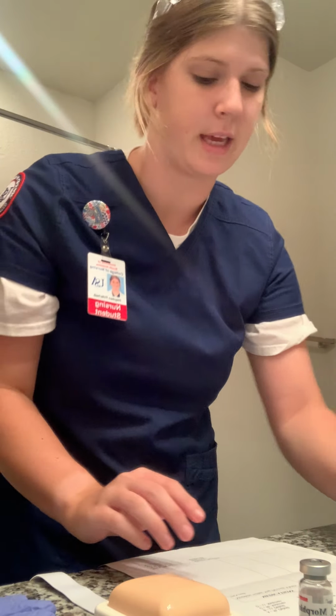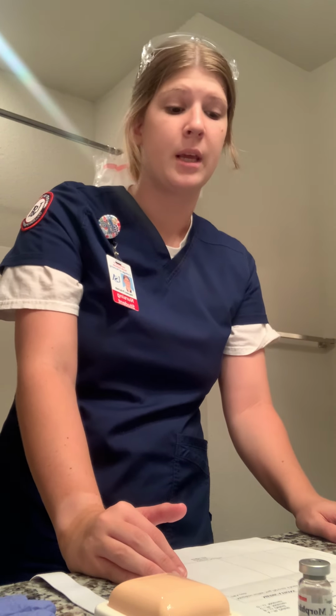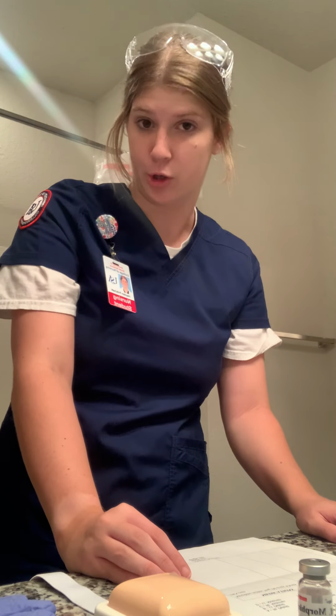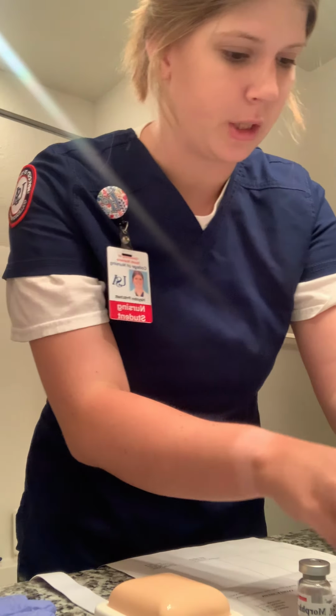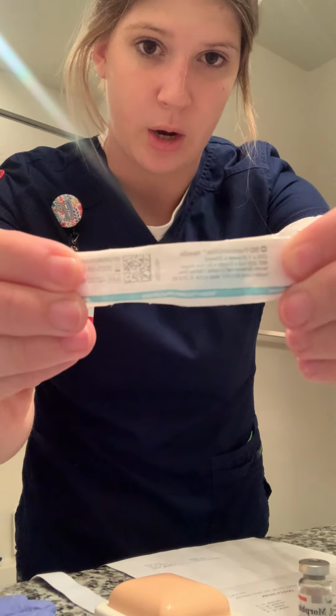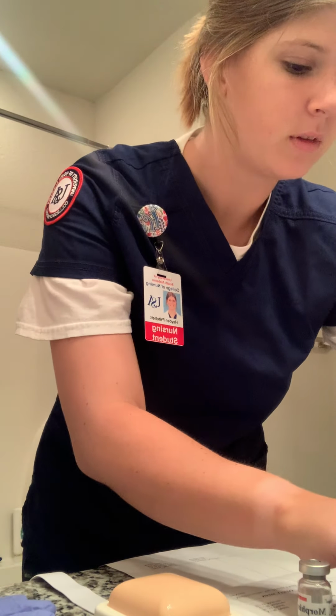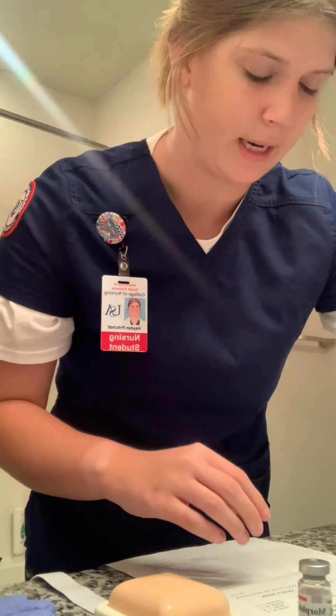So to calculate that dosage, since it is 10 milligrams per 1 milliliter, it will be a half milliliter shot for 5 milligrams. And also to go along with that intramuscular shot, I will be using my 23 gauge and 1 inch needle. And I'll also be using my blunt cannula to withdraw the medication.